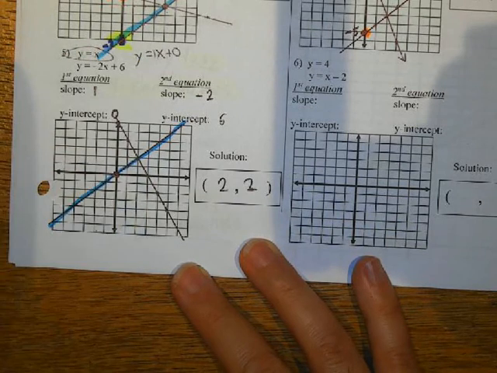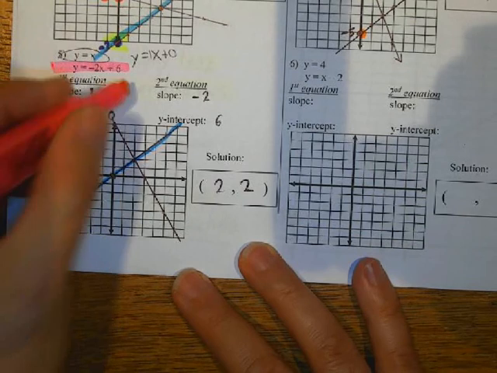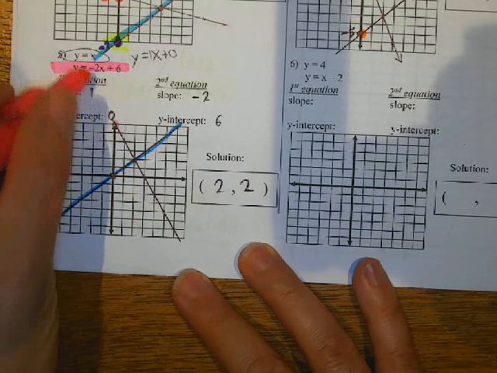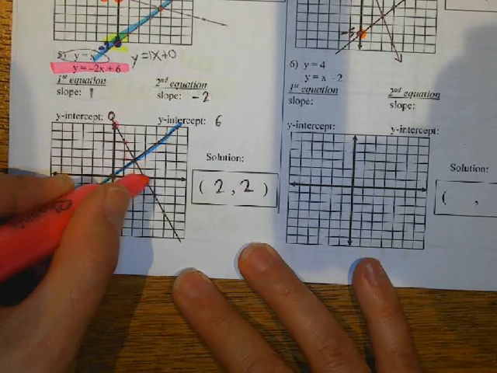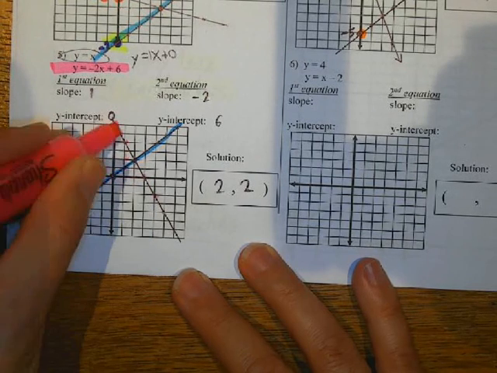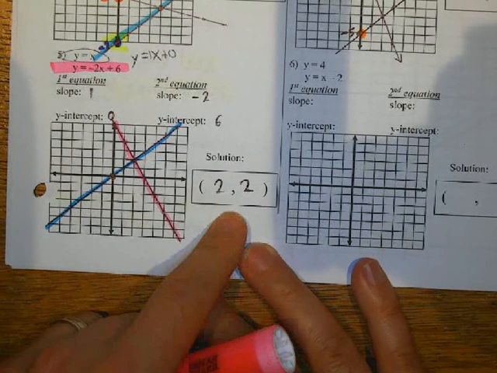Okay. So for this one here, my y-intercept is at 6, and my slope is -2, so I go down 2 over 1, down 2 over 1. Okay? And so they meet at 2, 2.